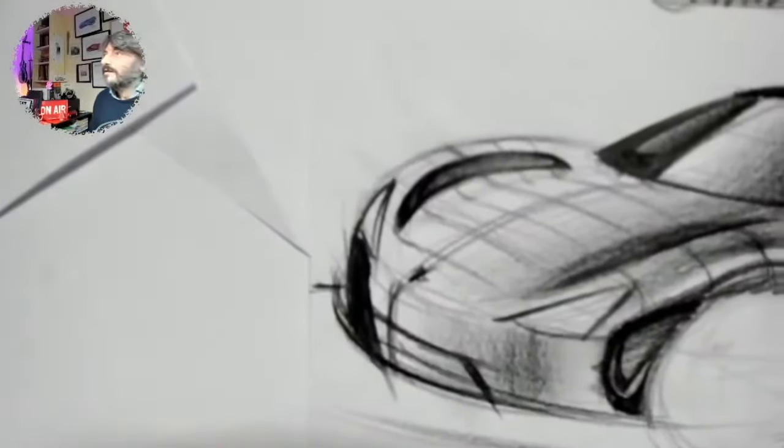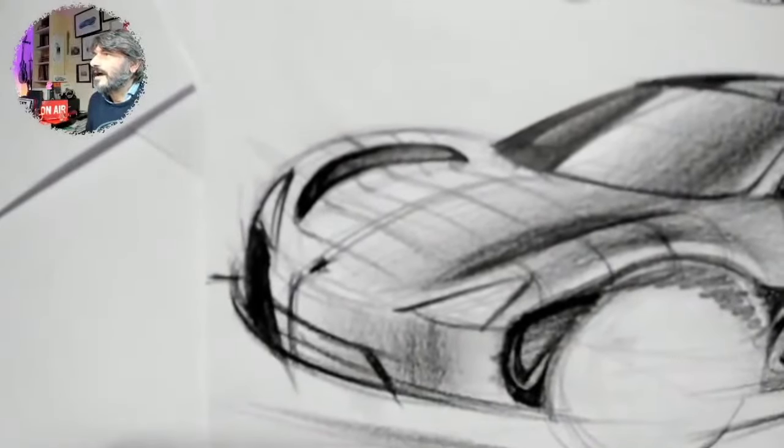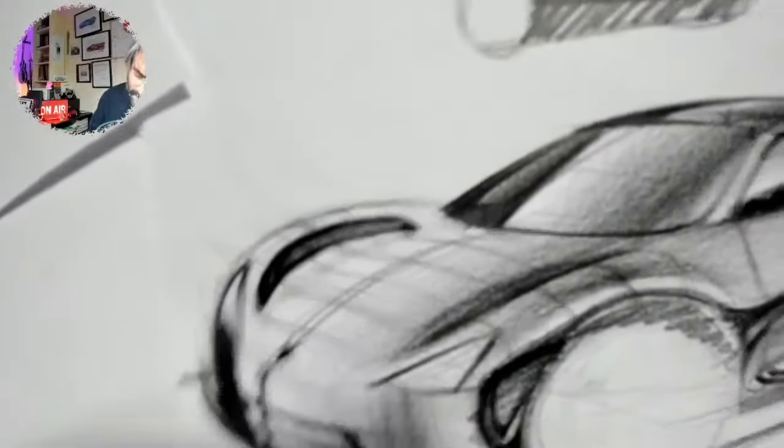It is better like that. Okay, now there is the little detail that it's much better.